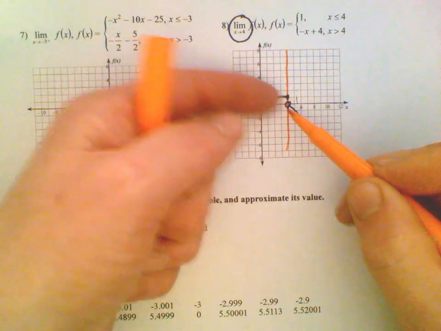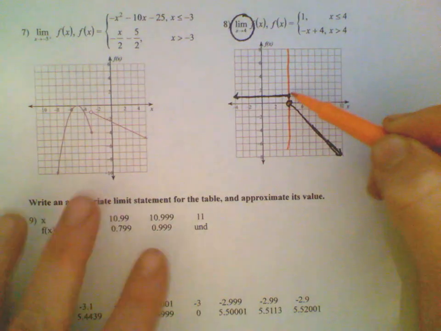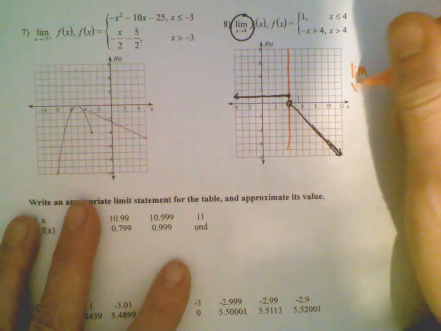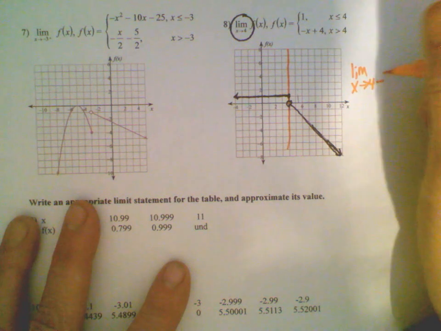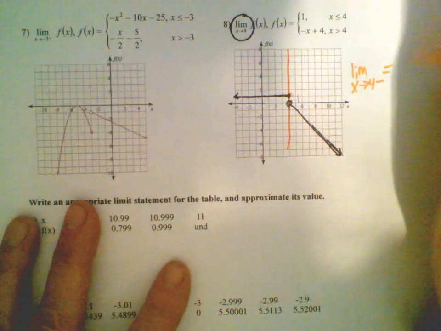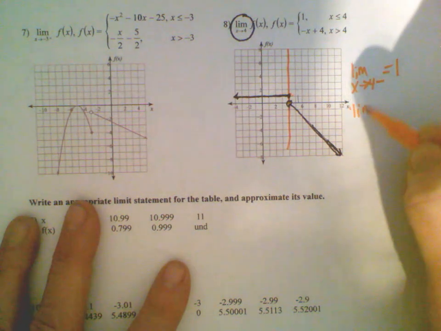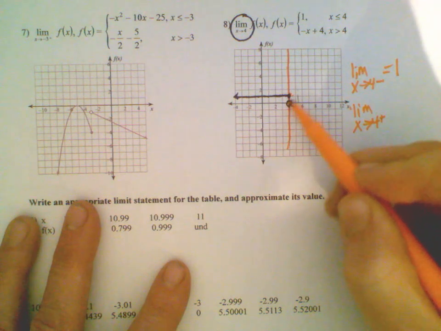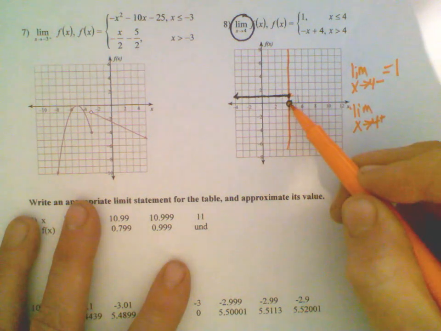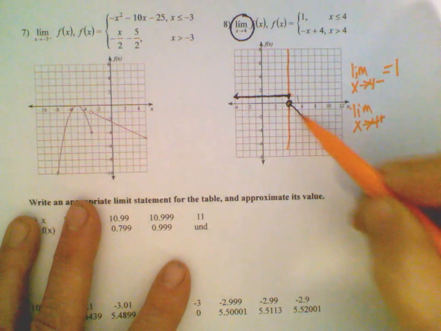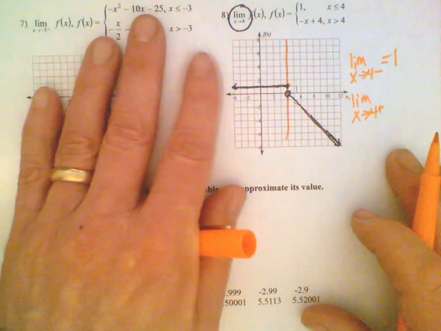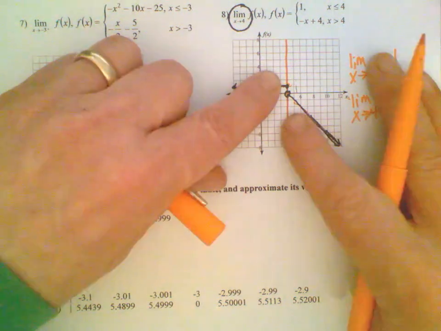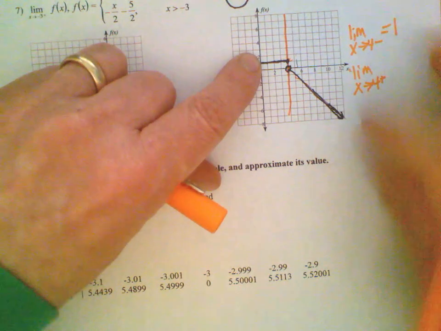Because they're not meeting at a particular location, the left-hand side, I say the limit as x approaches 4 from the left is up here at 1, and the limit as x approaches 4 from the right is down below that, and it looks like it's headed towards 0. Again, I'm coming in on the right-hand side. Just even picture, here's my left hand, here's my right hand. This is the left-hand side of the graph, this is the right. This is coming from the left, this is coming from the right.